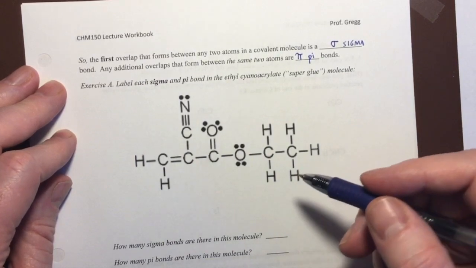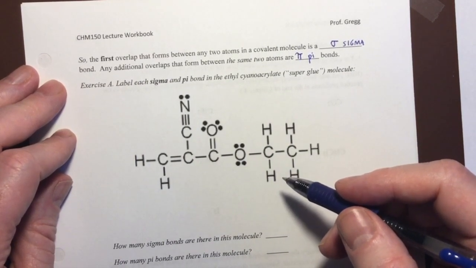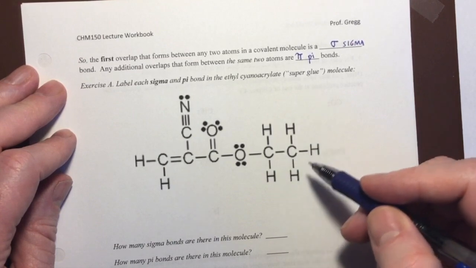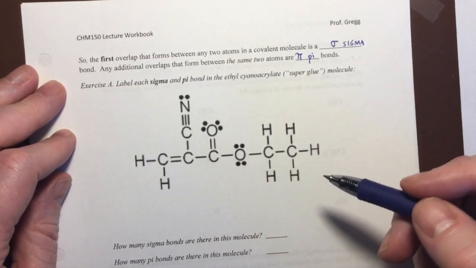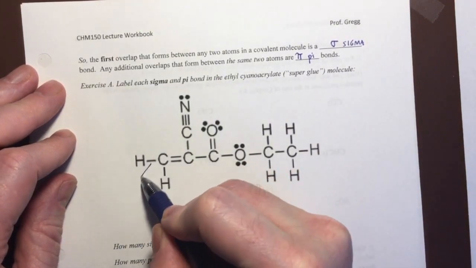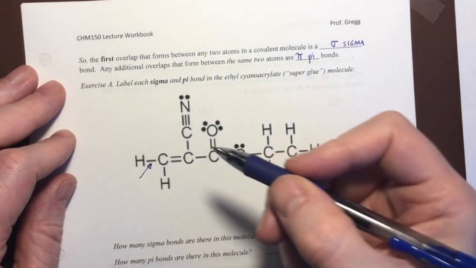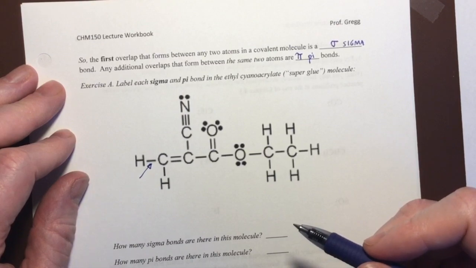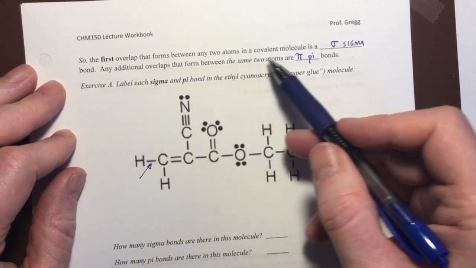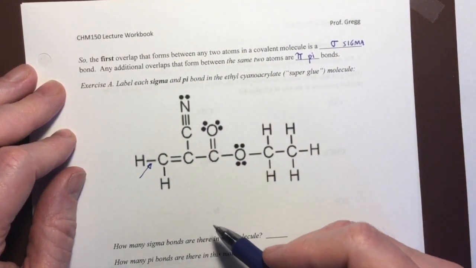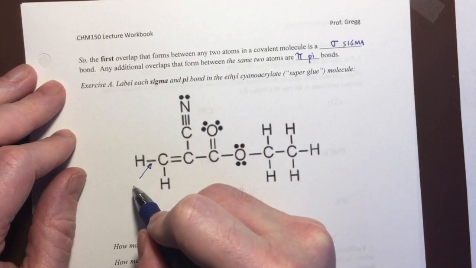So I'm going to show you a couple of these. I'm going to assign a couple of the sigma and pi bonds in this molecule, and then I'll let you finish the rest. So let's start over here with this one. Is that a sigma bond or a pi bond? Well, there's only one bond there, right? And we know that the first overlap that forms is always a sigma. So if there's only one there, it has to be a sigma.